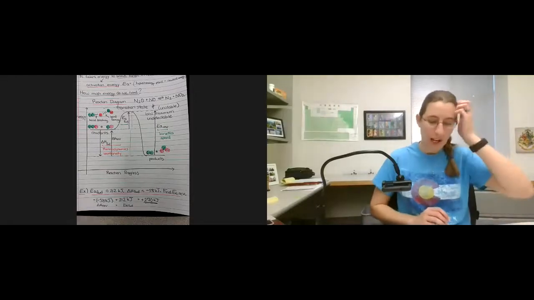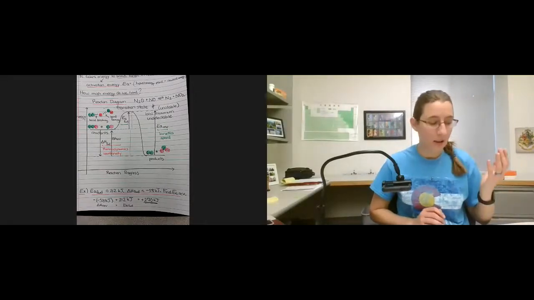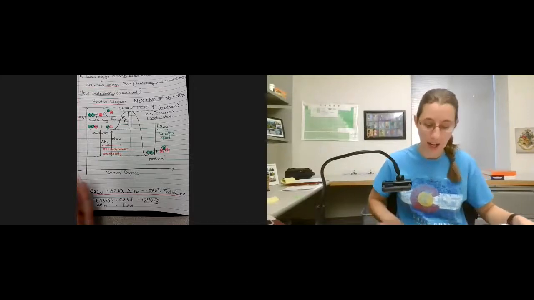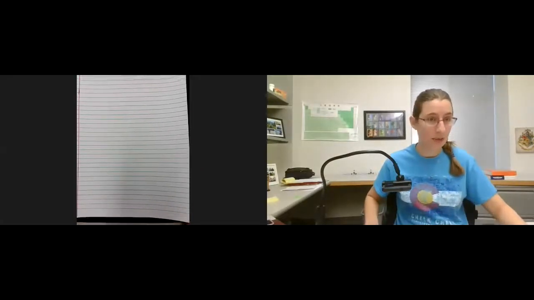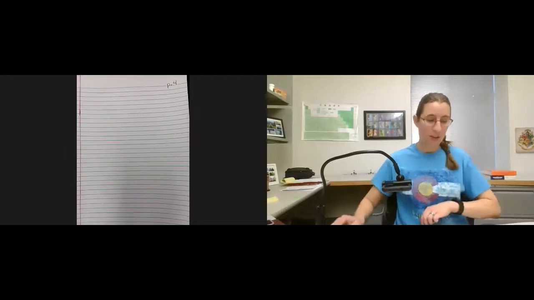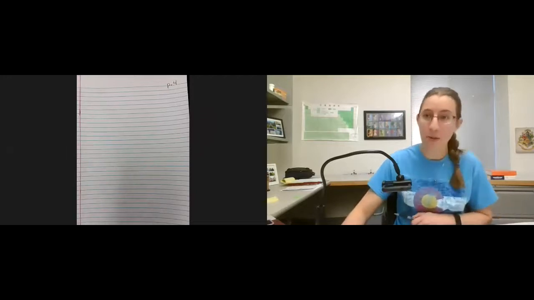So now that we've talked about how much energy you need, let's think about how many molecules actually have enough energy, because as we remember from gas laws, there's a distribution of energies of the particles. Some of them will have enough energy and not all of them will. So let's revisit our favorite diagram, the Boltzmann distribution.